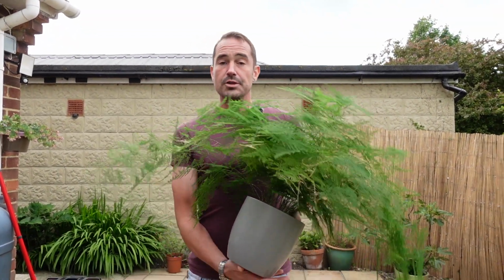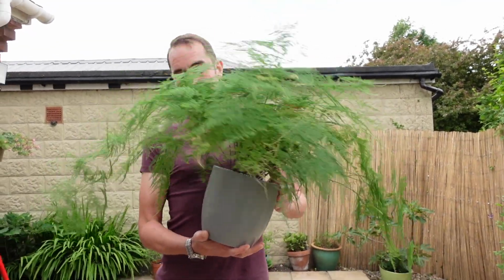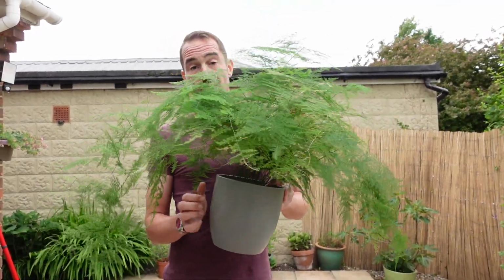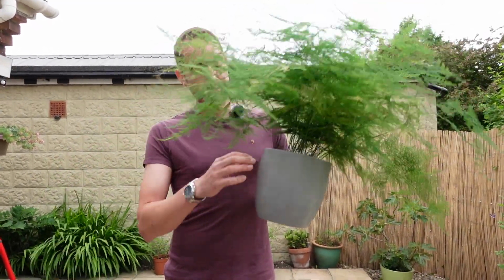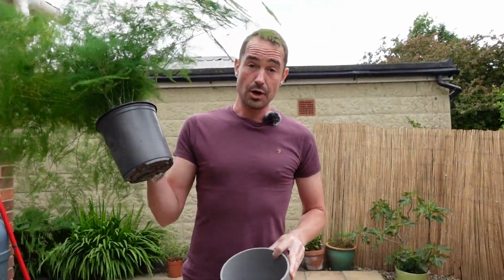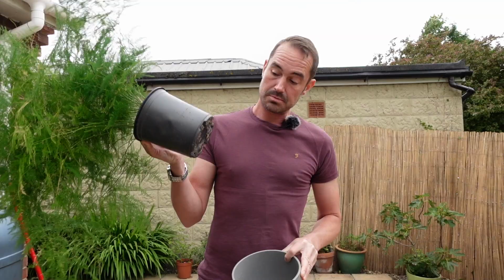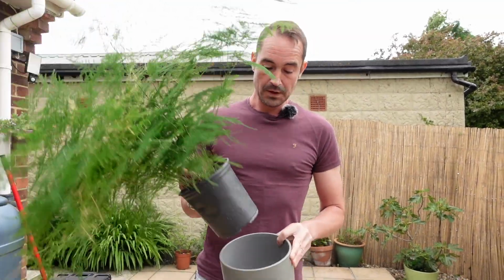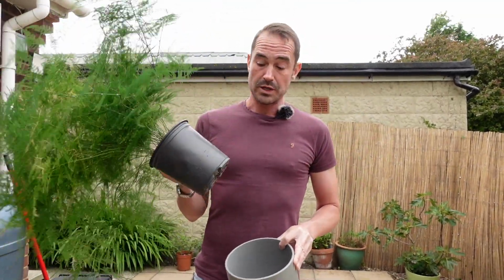So I grow this as a house plant, and so it lives in a decorative house pot, one of these ceramic house pots that has no holes in the bottom. However, as with all of your houseplants, they should be grown in plastic nursery pots because they have drainage holes in the bottom. Now, the reason for that is that when you water it, you want to create moist soil, but you don't want it sitting in water.